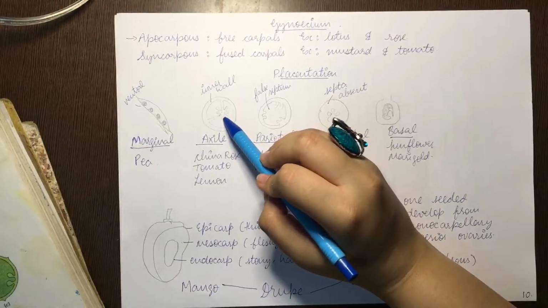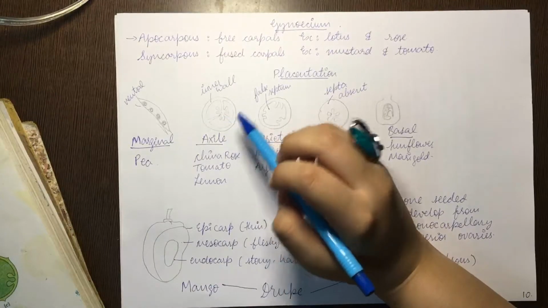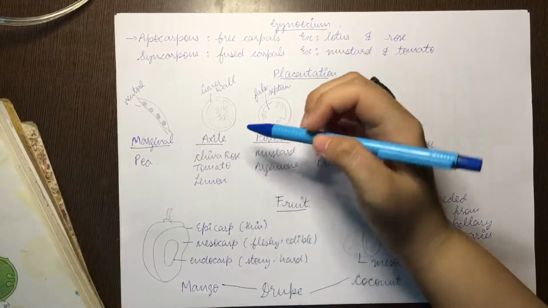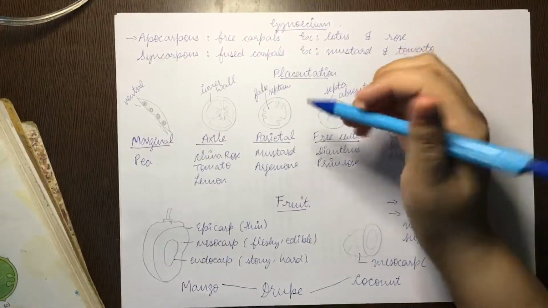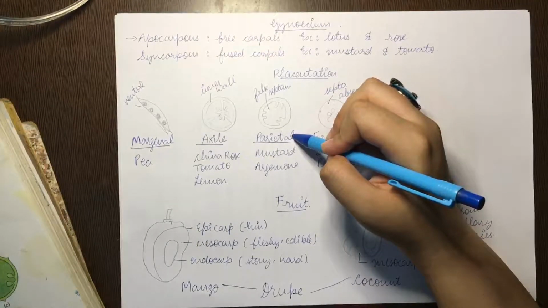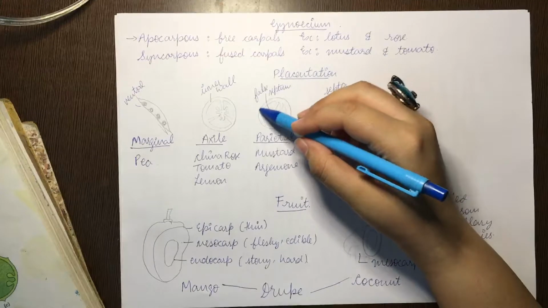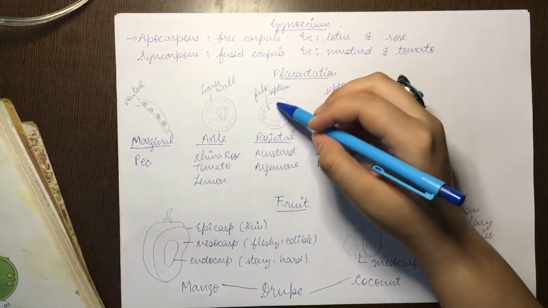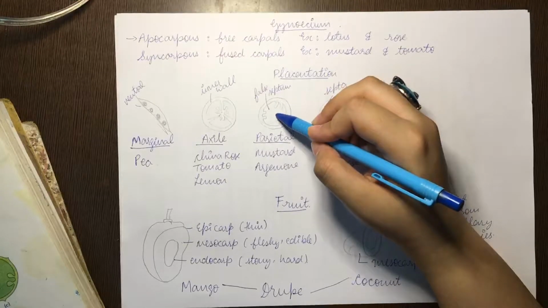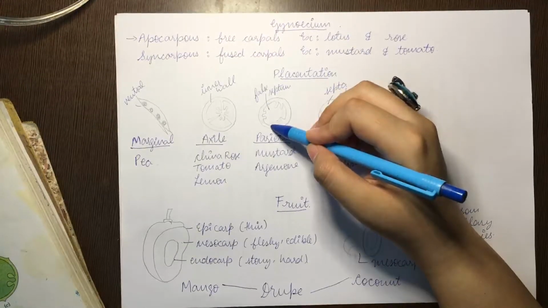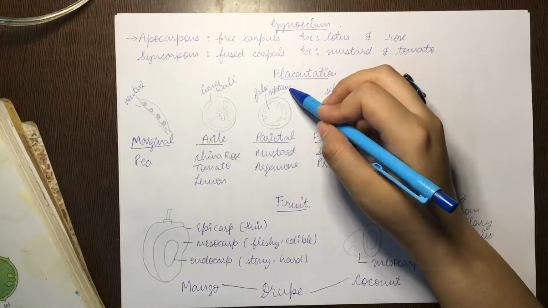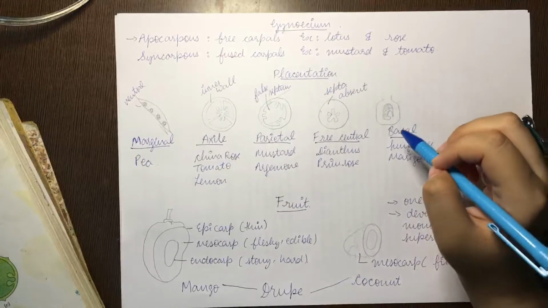Multilocular ovary, and this is said to be axile. Example: China rose, tomato and lemon. Now this is parietal. Here the ovules develop on the inner wall of the ovary or on the peripheral part. Here the ovary is one chambered, but it becomes two chambered due to the formation of a false septum. This is very important. Example: mustard and argemone.